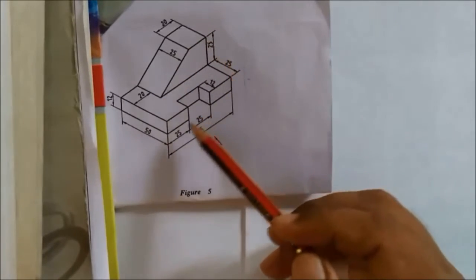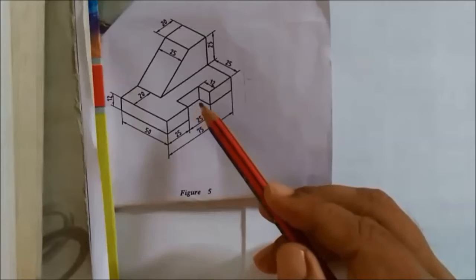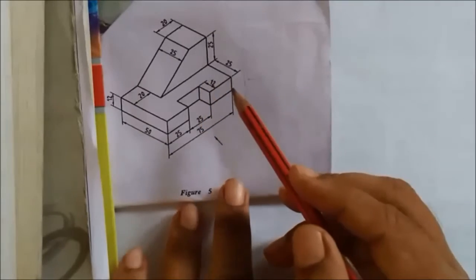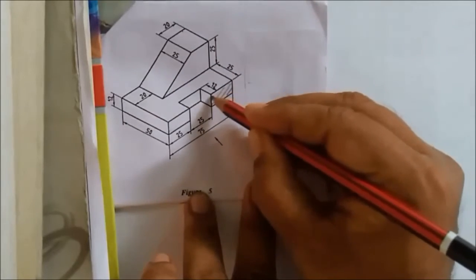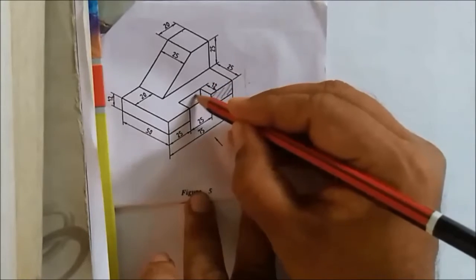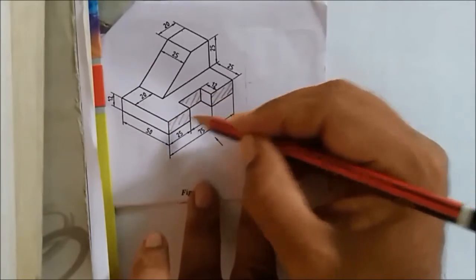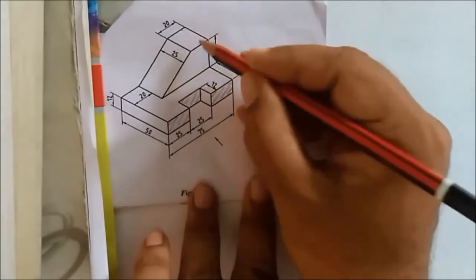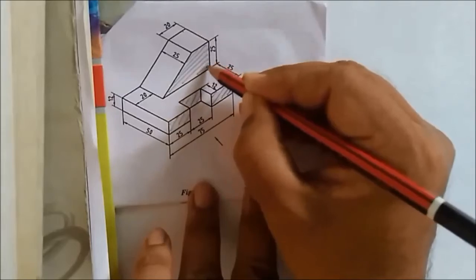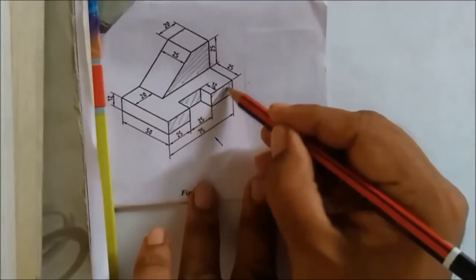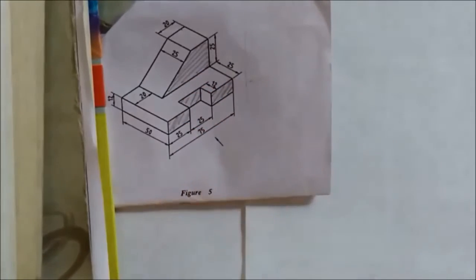Now what is the front surface of this object? All the surfaces are not the front face of this object. So first of all, I shade this portion of the front surface. So this is the front surface, this one is the front surface, and this one is the front surface of this object for the base. And for this portion, this is the front surface. So in the front view, we have to draw this hatched portion or this pencil-shaded portion at first.